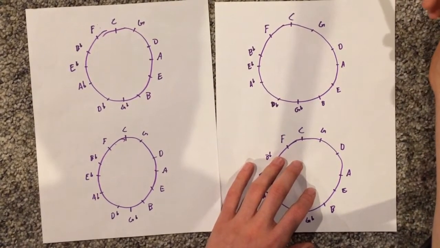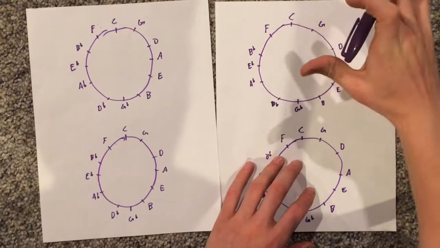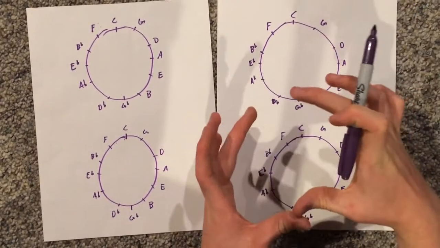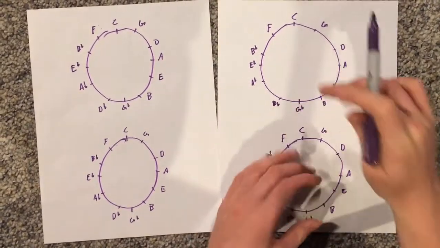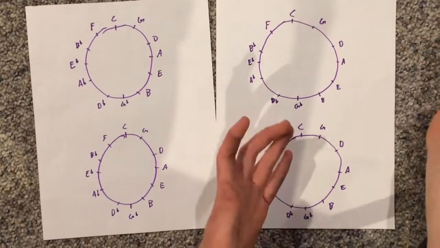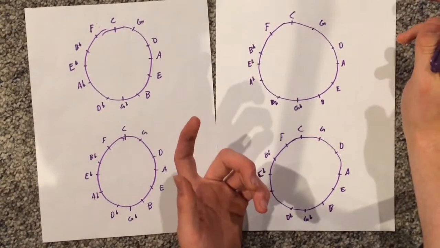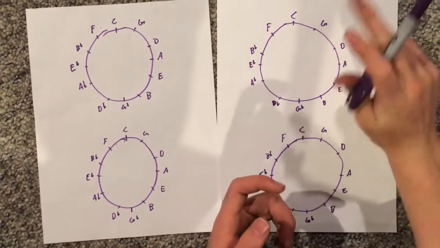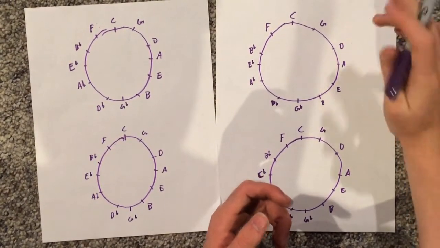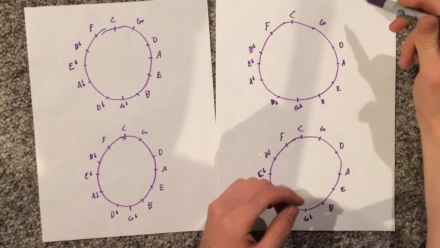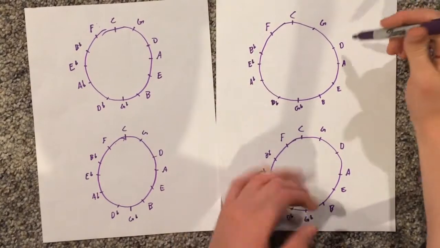The first time I was introduced to this concept, I saw a key circle in the background of somebody's video, and it had a square drawn on it, and I was like, what the heck is that? There were 3 squares, because there's 4 points in a square. There's 12 notes on a key circle. 4 times 3 is 12.